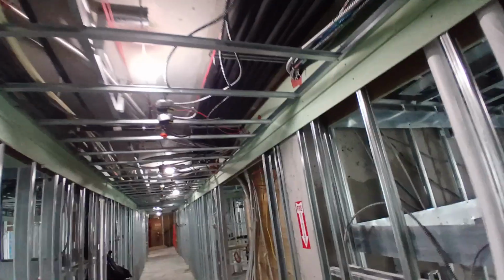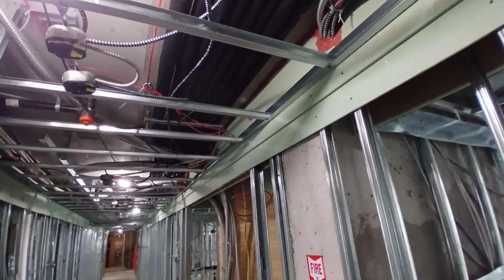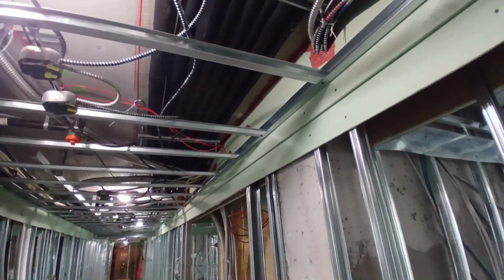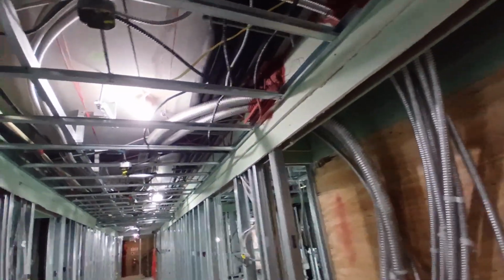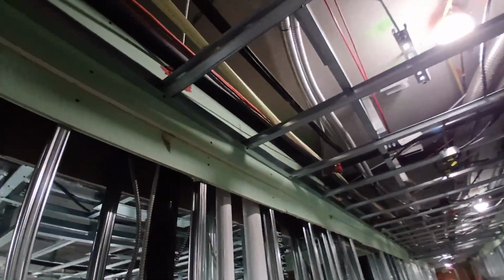Corridor, we still see the walls facing the hall are all sealed continuously with application of fire stopping material. Let's check all the corridor first.